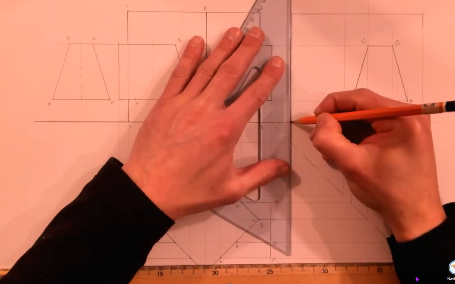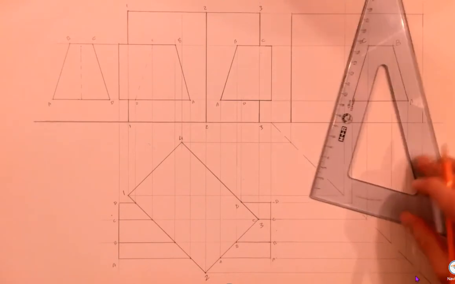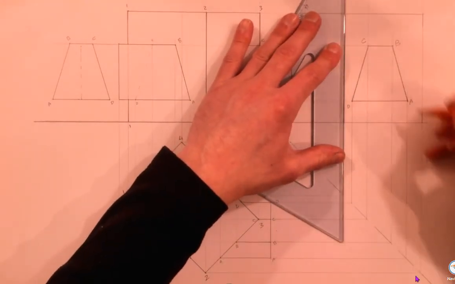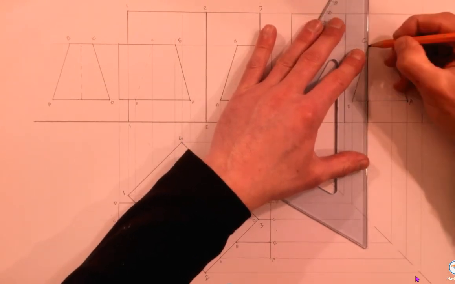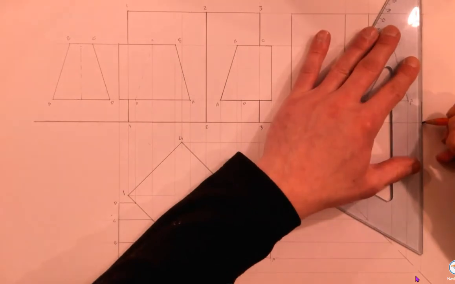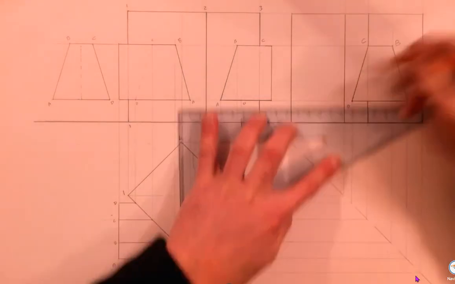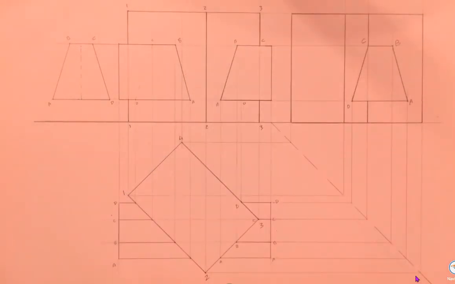And that gives me the entire end view then. The corner 1 will be seen, and the other corner will be broken. That is the question completed.